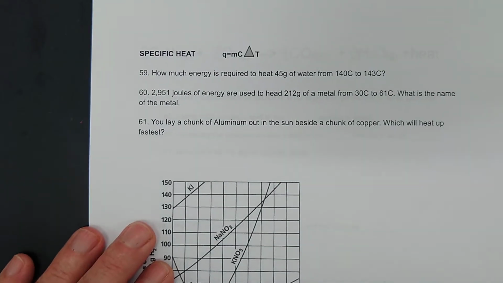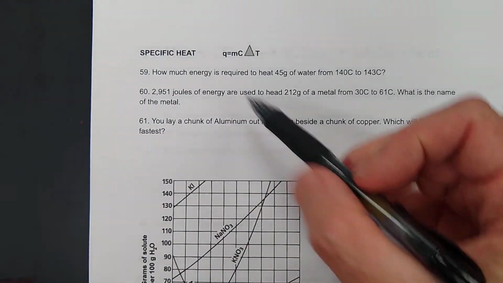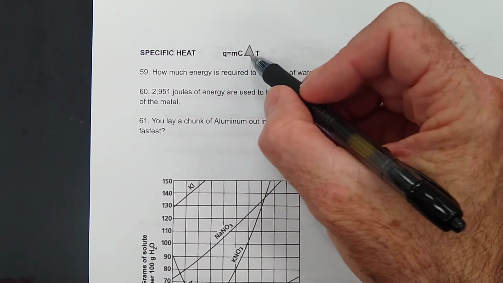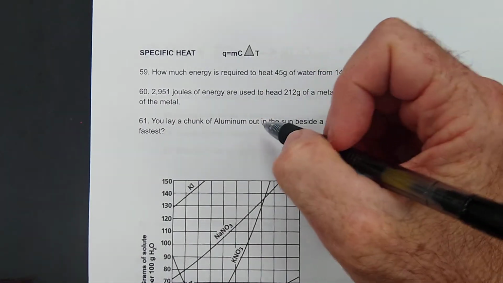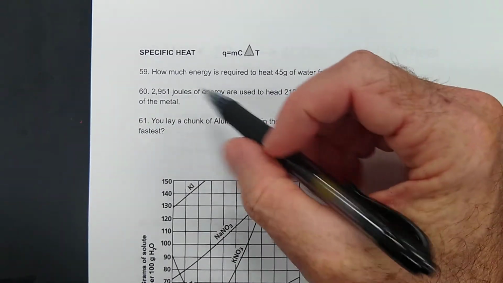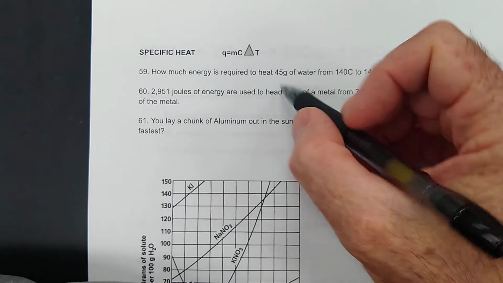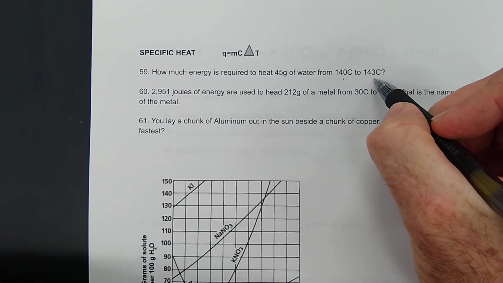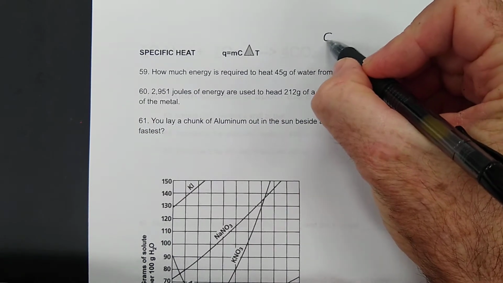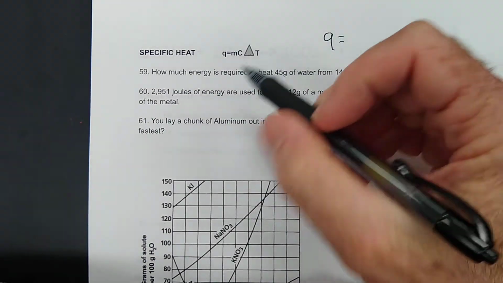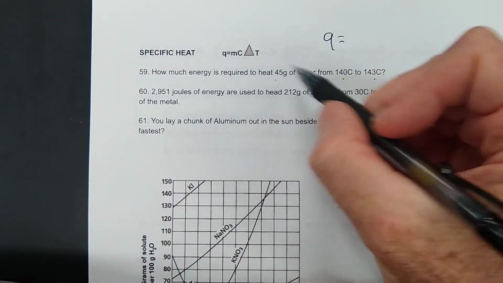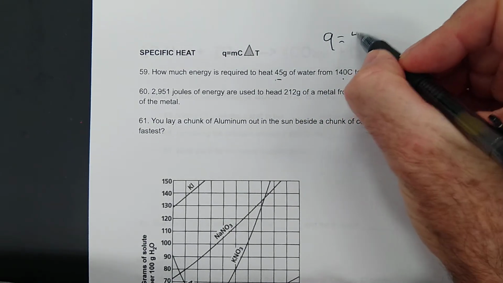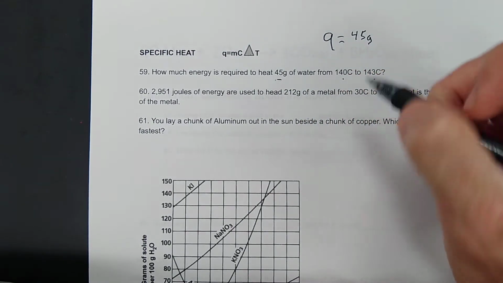Here's our formula for specific heat. This is Q is equal to MC delta T. I like that big triangle. That's the best I could do with Google Docs. How much energy is required to heat 45 grams of water from 140 to 143? How much energy is needed for 45 grams? So our M is 45 grams.